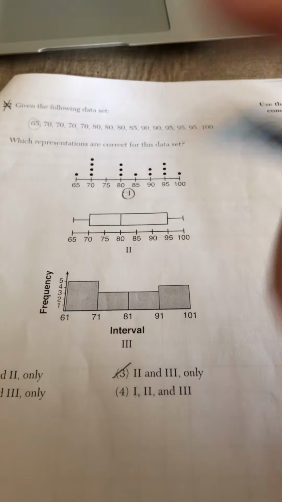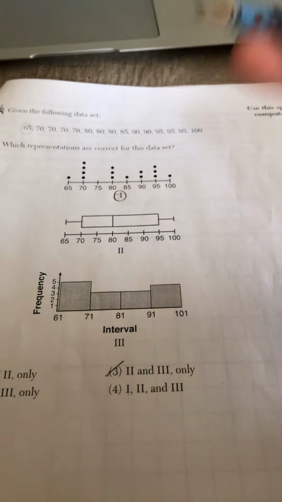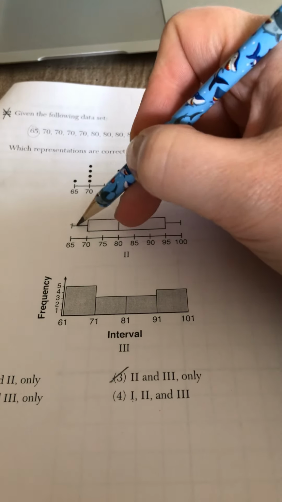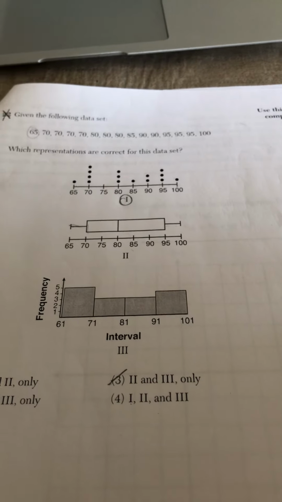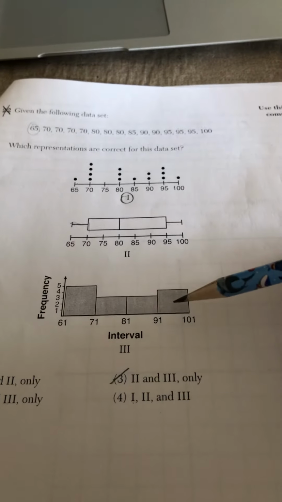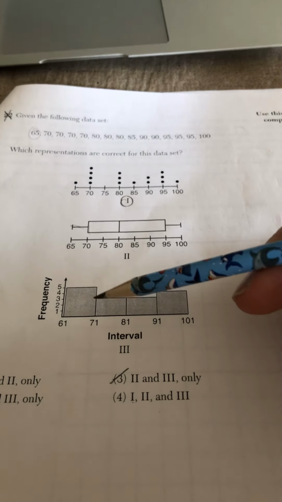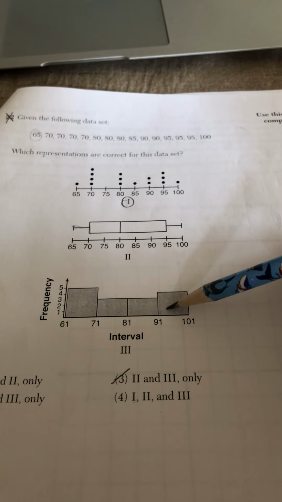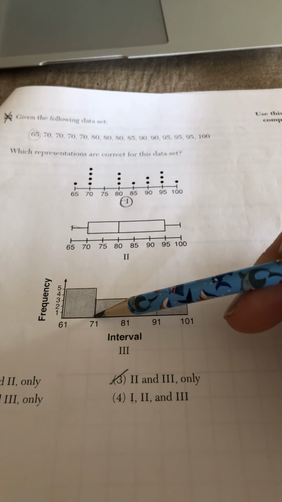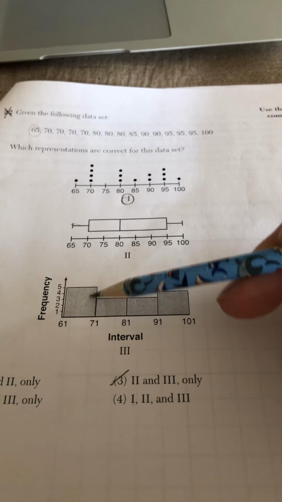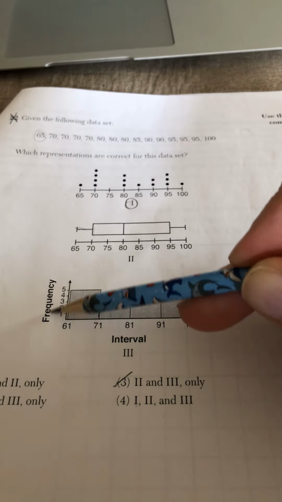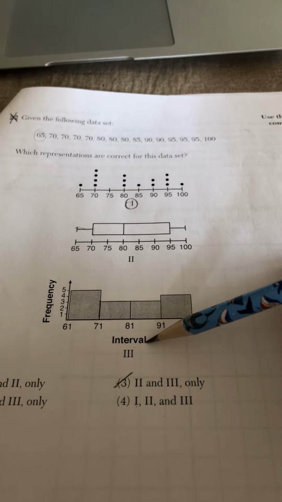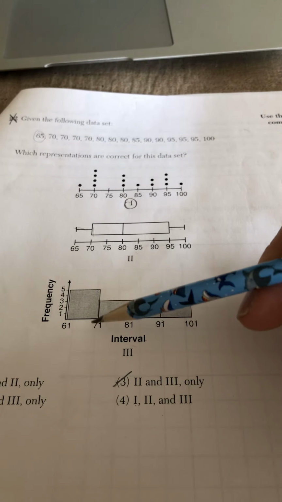Now, the second one is called a box plot because it has a box, all right? They used to call it a box and whisker plot, but they took off the whisker part because I think kids thought it was funny, I guess. I don't know. So we just call it a box plot now. And then this one down here is called a histogram. A histogram is like a bar graph, except the bars are touching each other. In a bar graph, there are spaces between each of these bars. So you got a frequency, how often it happened, and an interval or a grouping of grades.